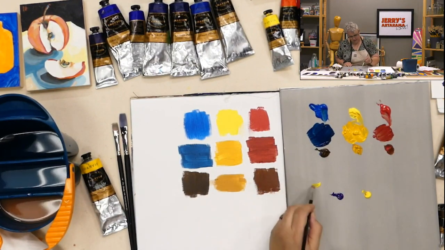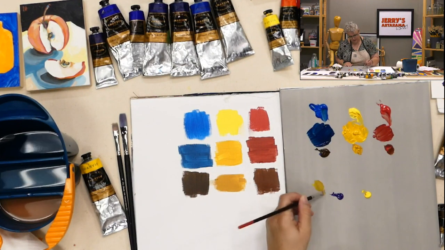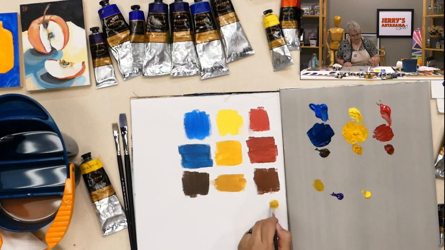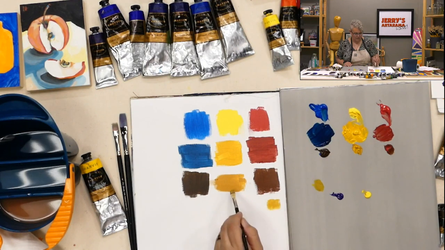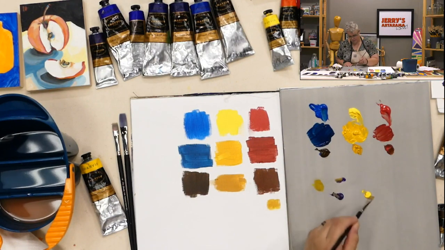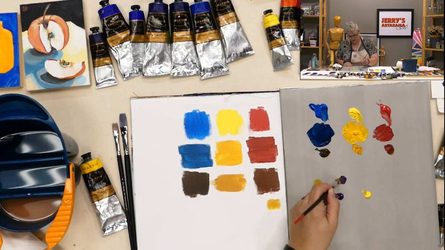So we're gonna take yellow. We're gonna take a touch of that. Look how that makes it that, because it's a more opaque yellow. But see how that really changes it. It's a cooler version of that raw sienna almost. So let's take more violet and just a pinch of the yellow and we'll see how that changes it.